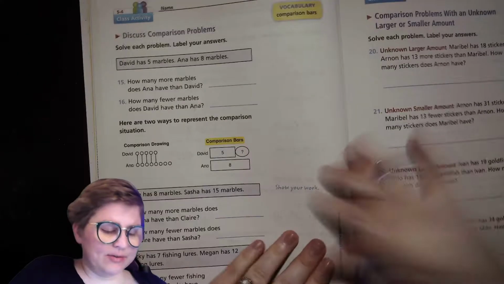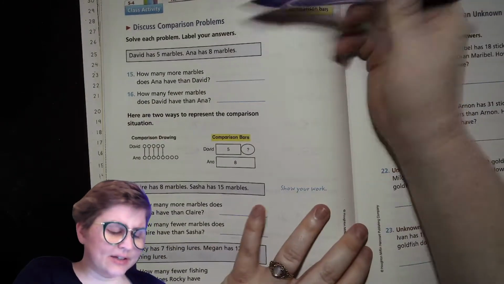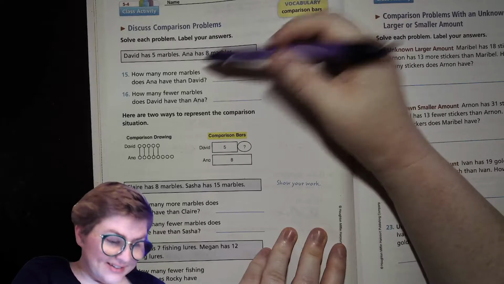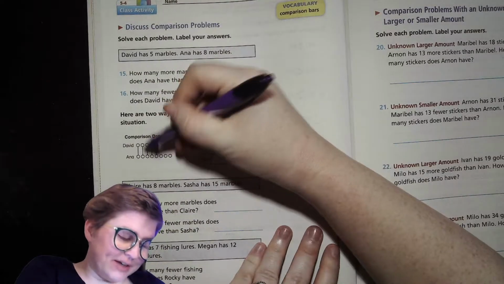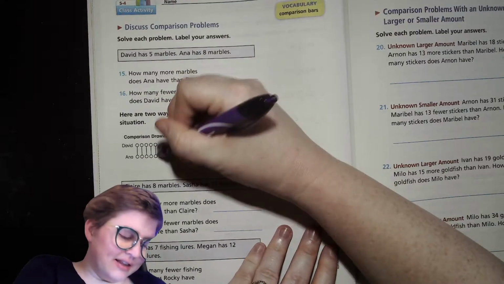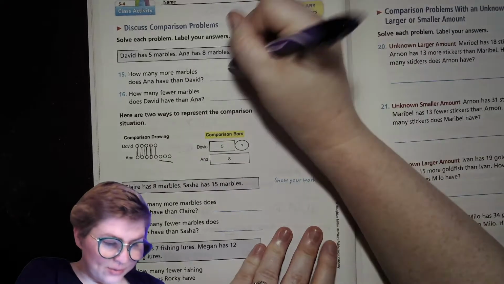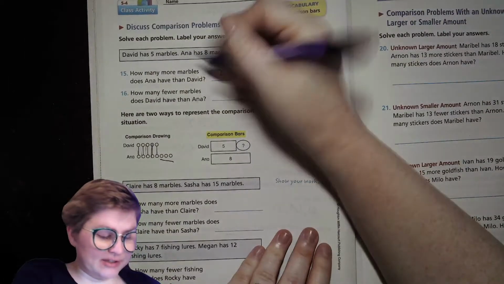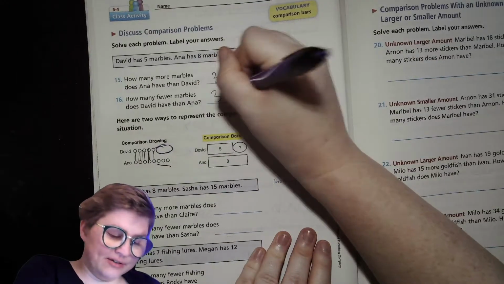Now we're going to talk about using the comparison bar and comparison drawings. So let's take a look. David has 5 marbles. Anna has 8 marbles. How many more marbles does Anna have than David? So you could draw it out like this and do a sort of matching thing. He has 1, 2, 3, 4, 5. She has 1, 2, 3, 4, 5, 6, 7, 8. These ones, they're all equal up to that point right here. She has 3 more. How many fewer marbles does David have than Anna? This missing section is the difference, right? So 3 fewer.